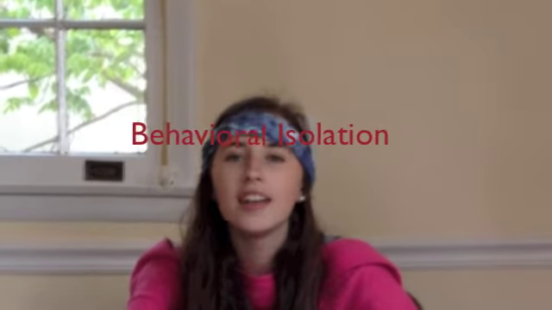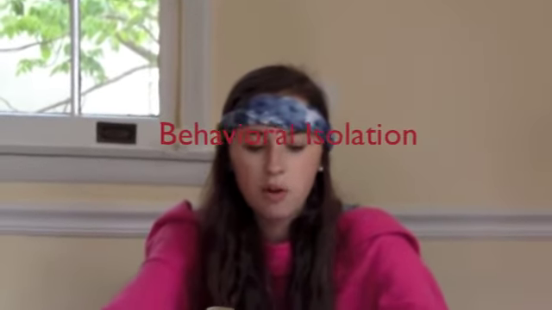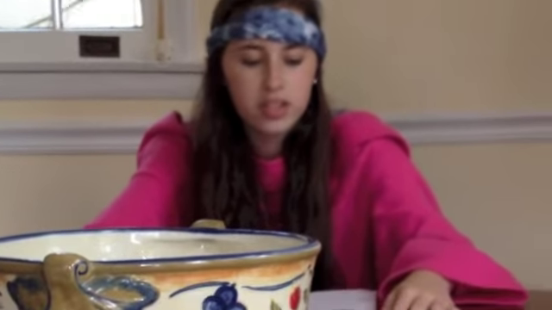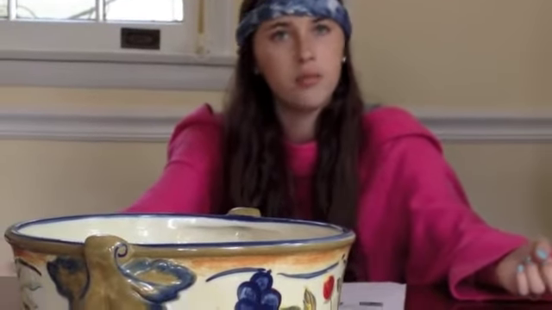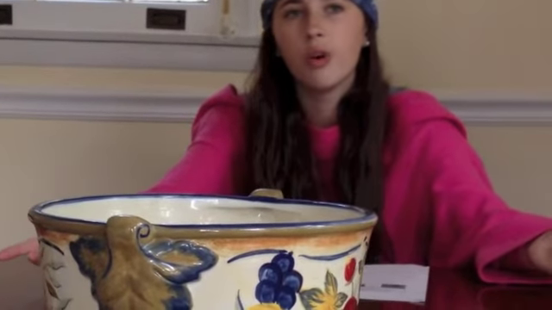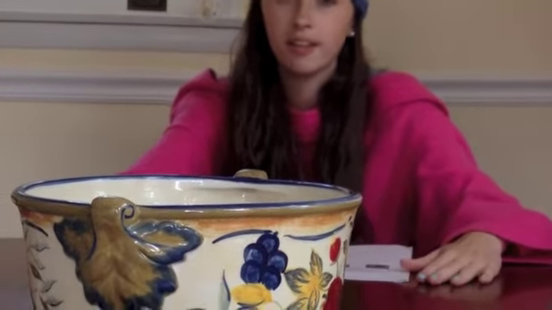The final type of isolation is behavioral isolation. That is when a form of reproductive isolation in which 2 populations have differences in courtship, rituals, or other types of behavior that prevent them from interbreeding. For example, if we had 2 types of birds and one had a different mating ritual or courtship song, it wouldn't attract the other bird, therefore their populations would never breed together.